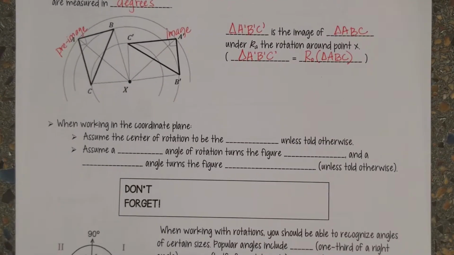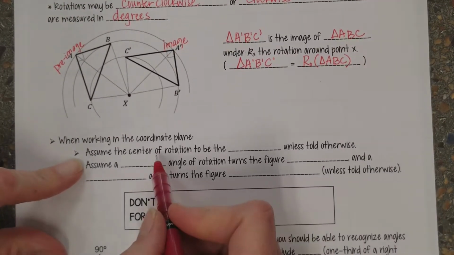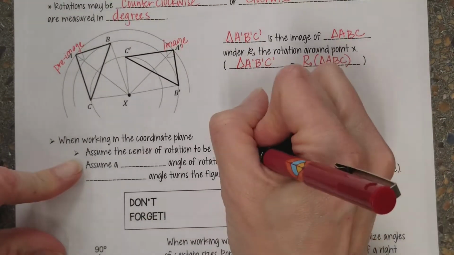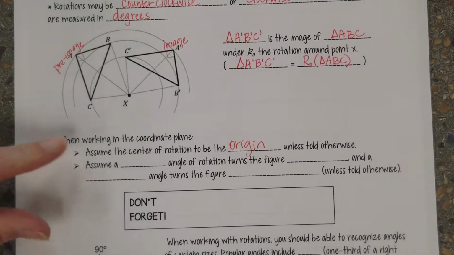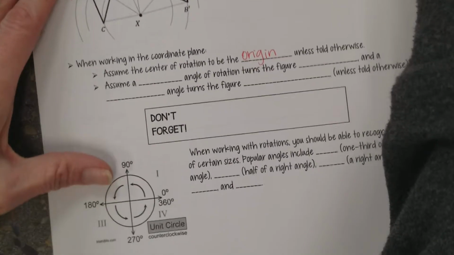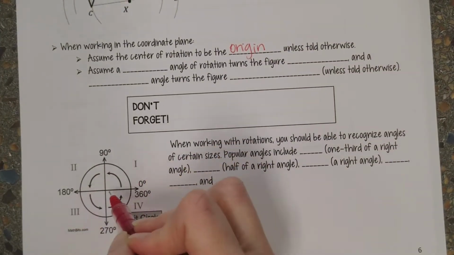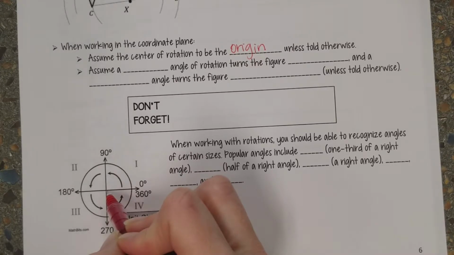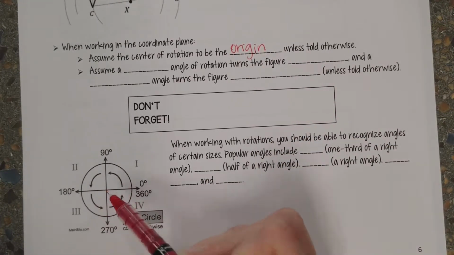There are some assumptions we need to make when we're working on a coordinate plane and talking about rotations. When working in the coordinate plane, assume the center of rotation to be the origin unless otherwise stated. Remember, the origin is where the y-axis and the x-axis meet. It's that point (0, 0). So unless it tells you otherwise, that's what we're rotating about.